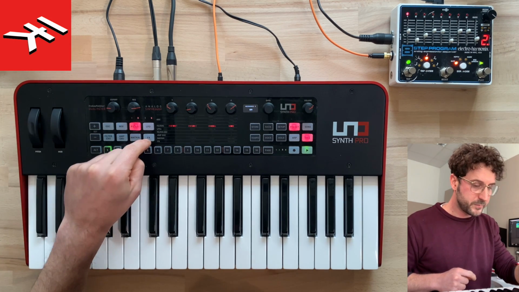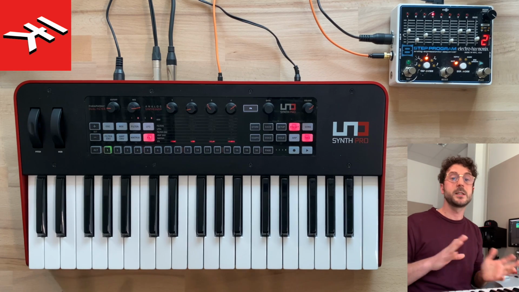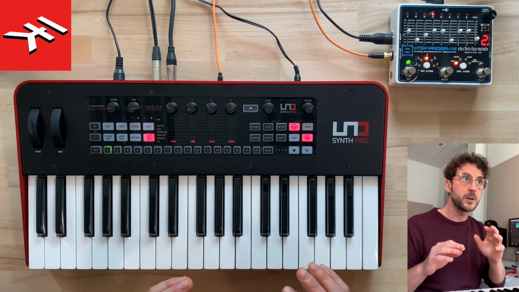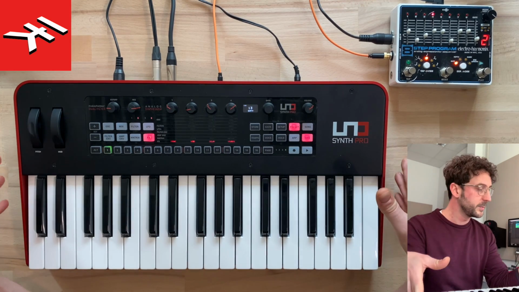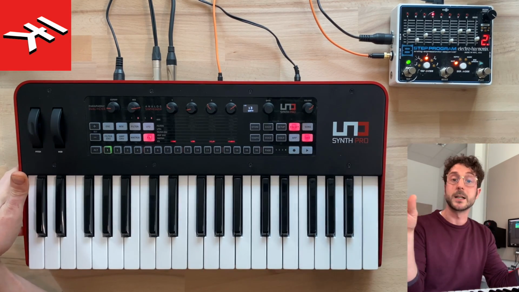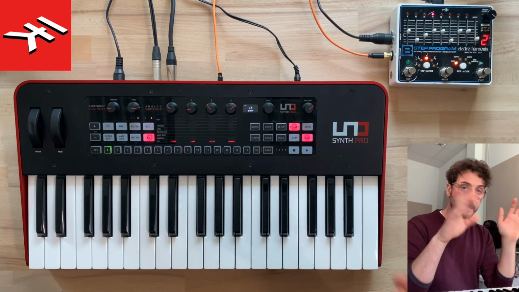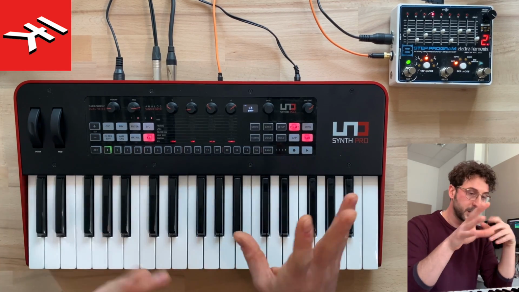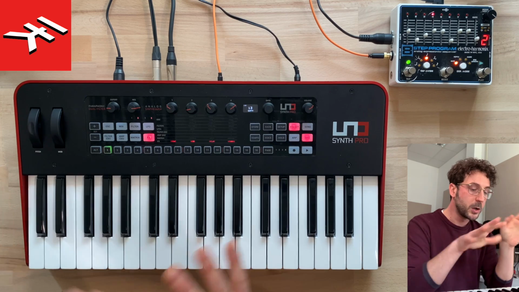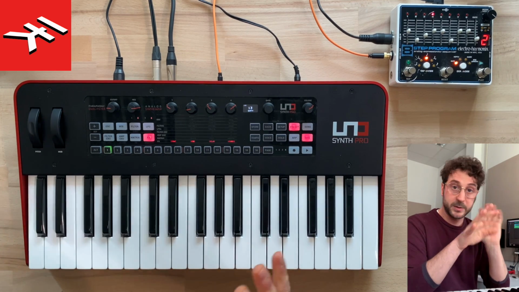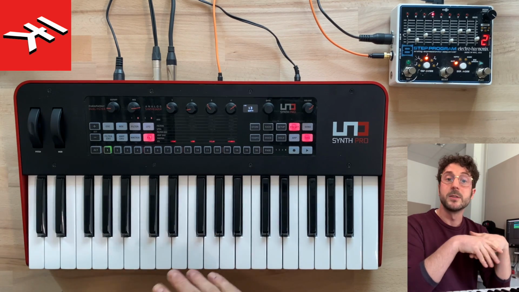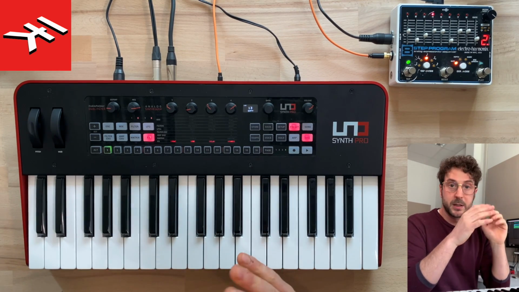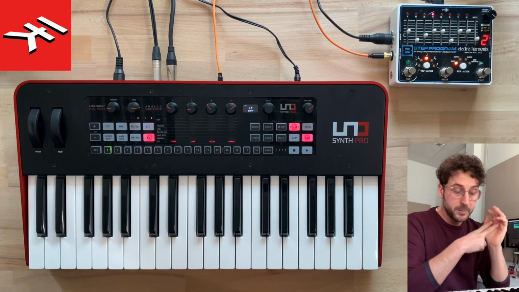But then we have 3 digital effects. The digital effects are not inserted on the sound because the Uno Synth Pro has a complete analog path, meaning that there's no AD/DA conversion coming along. The 3 types of effects that we have are modulation, delay, and reverb.